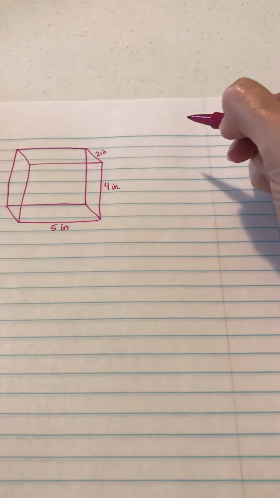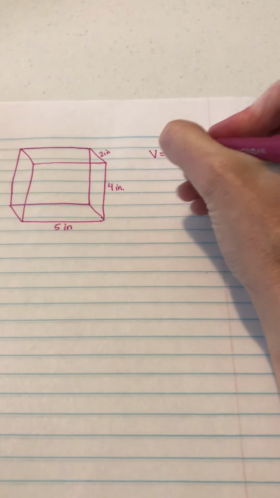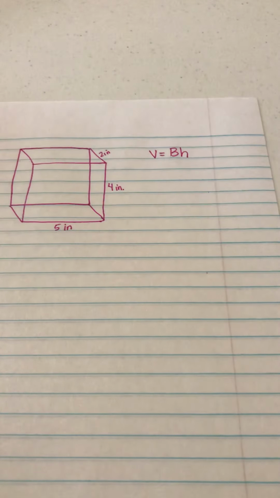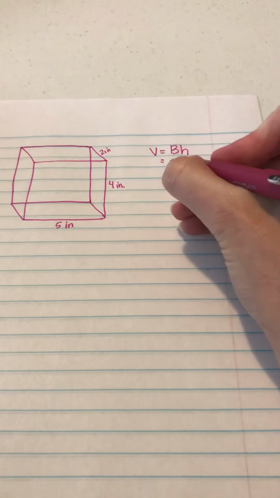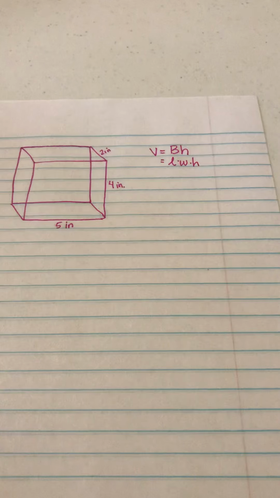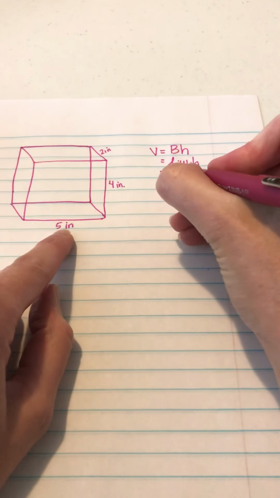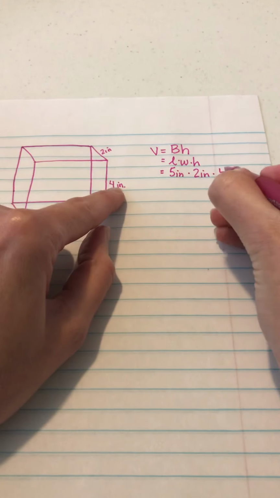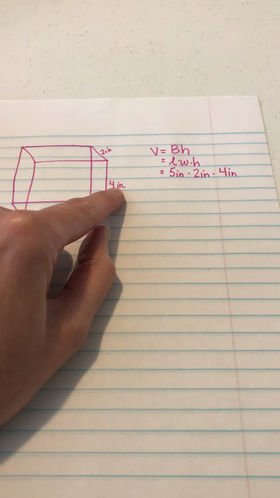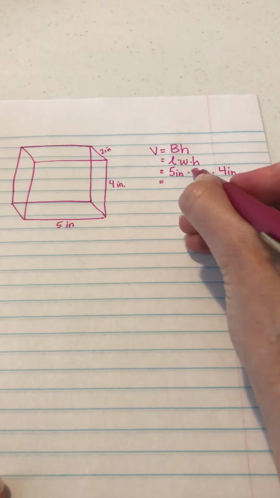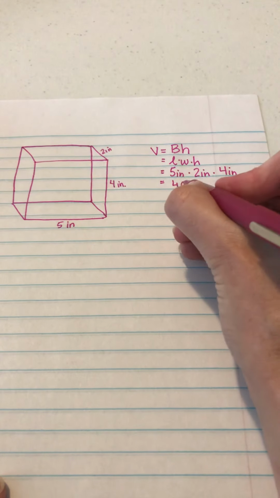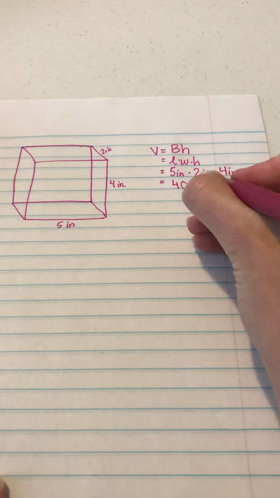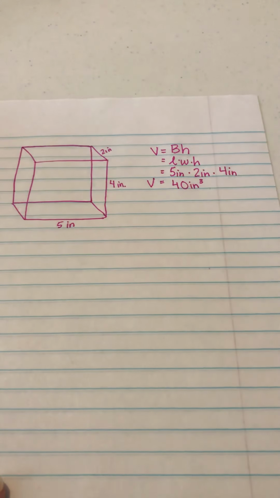Now we're going to do some examples. The first one is this one. Anytime we're trying to find the volume of a figure, we want to start with our formula. Volume equals area of the base times height. We can rewrite that to say length times width times height. So this is my length, 5 inches, times my width of 2 inches, times my height of 4 inches. So I'm going to multiply these together. So 5 times 2 is 10, times 4 is 40. And the volume is going to be 40 cubic inches.